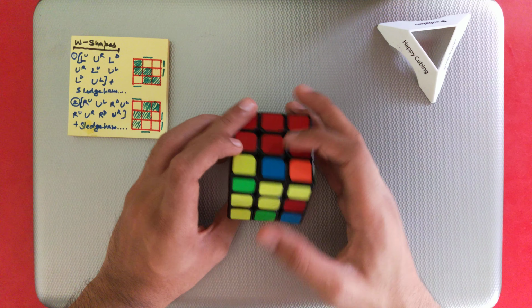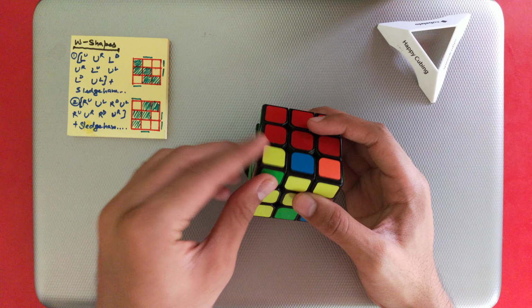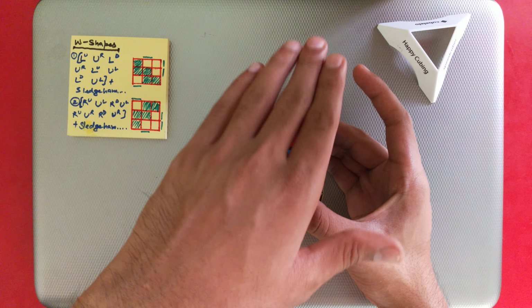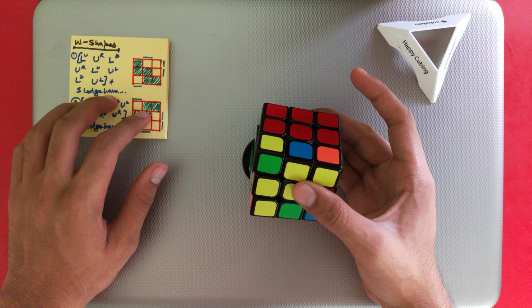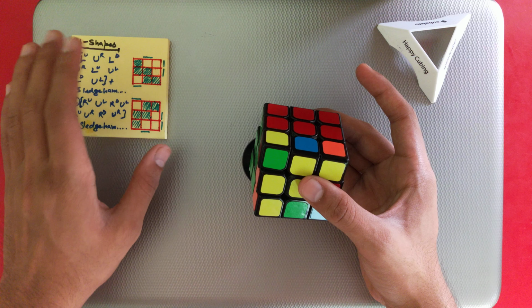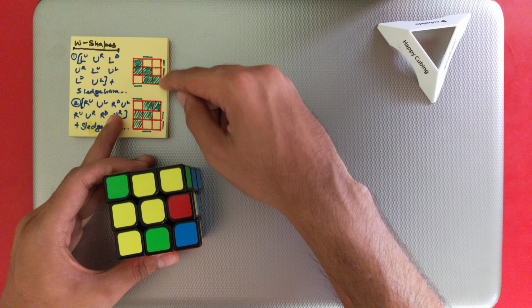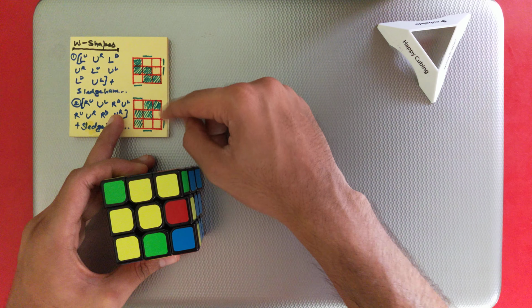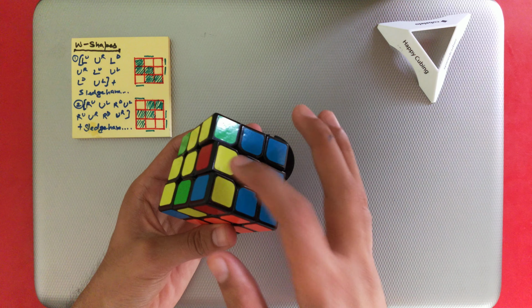This island piece, you always need to keep on the back side, either in this case or this case. I have drawn the diagram like this so that it matches, so you always get the two yellow on this side.